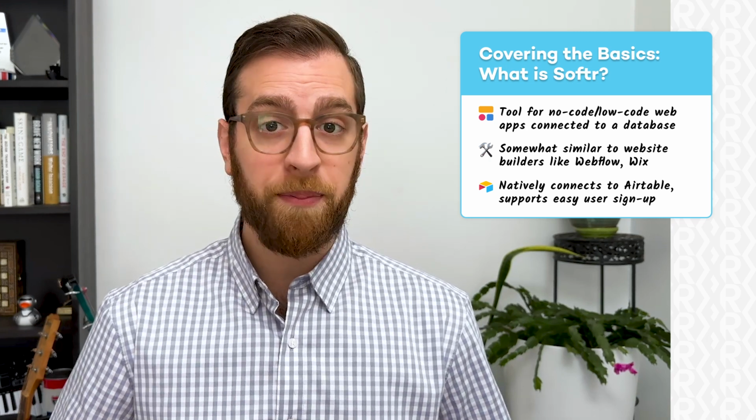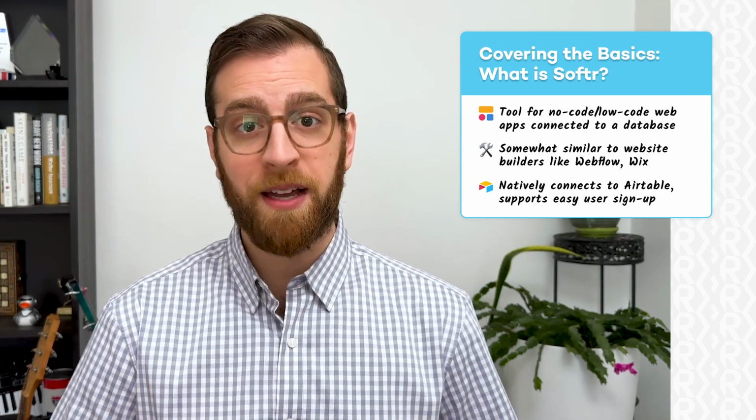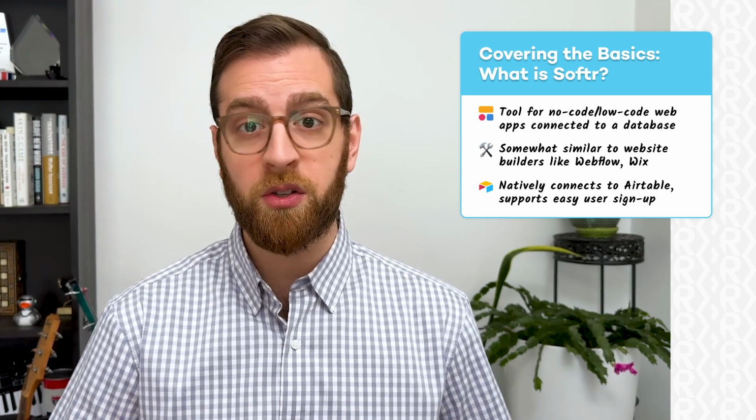So let's jump in. We'll start with the basics. What is Softr? Softr is a tool for building no-code or low-code web apps while using data sources from an app like Airtable. In a certain sense, Softr is loosely similar to website building apps like Webflow, Wix, or WordPress.